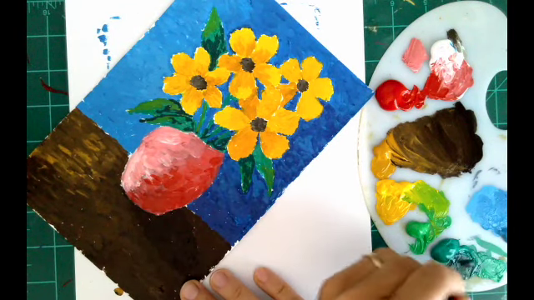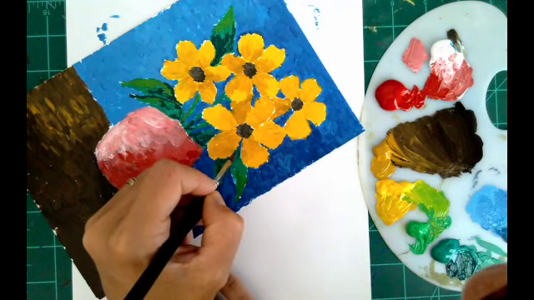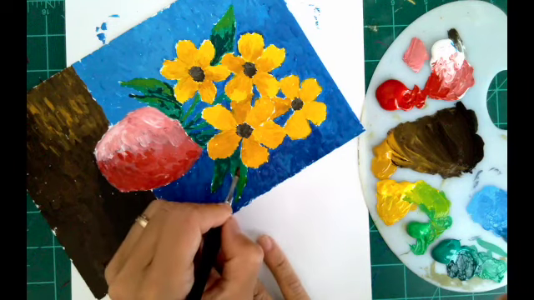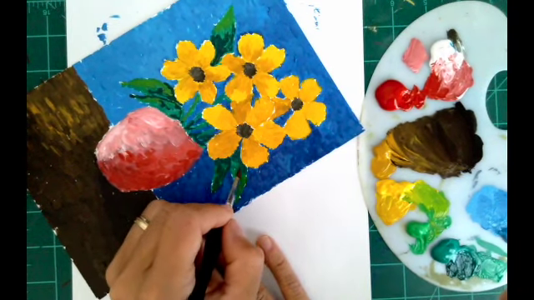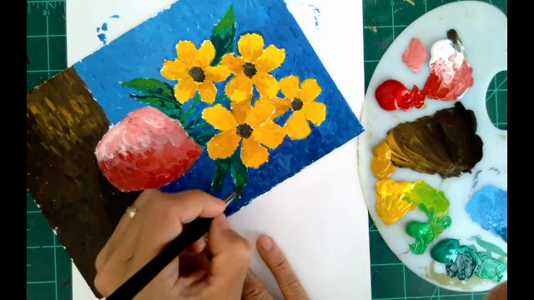You need to be patient and do the tiny little strokes. You don't want to just cover everything that you painted. You want to build layers, right? And you want to be able to see the many different tones that you used, from lighter to darker.